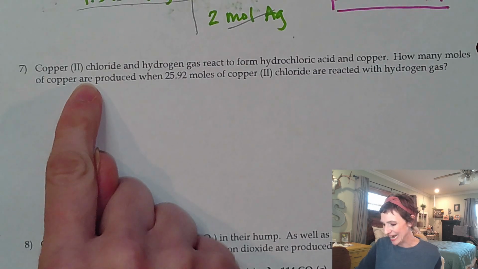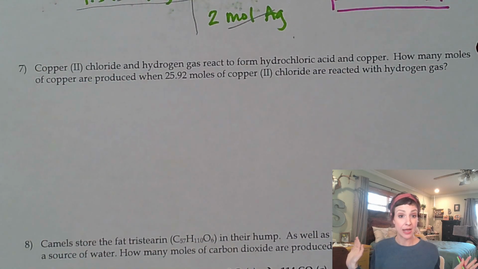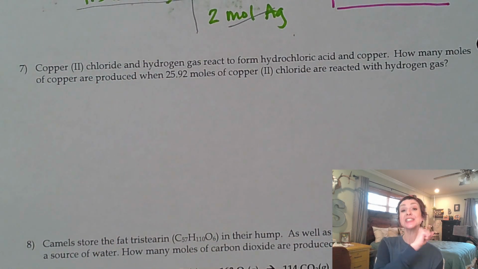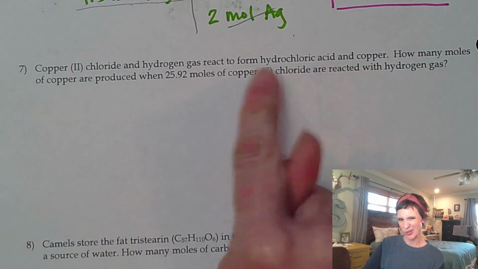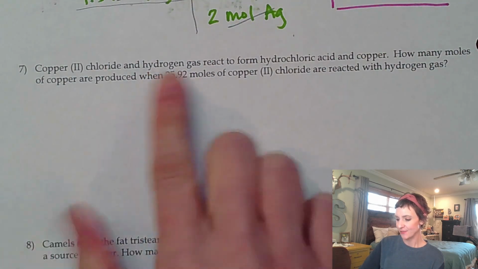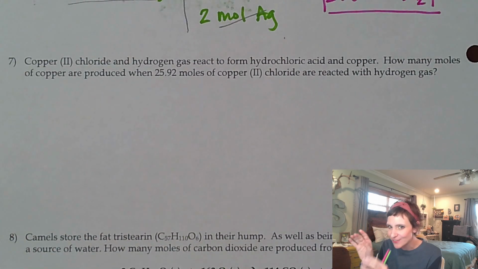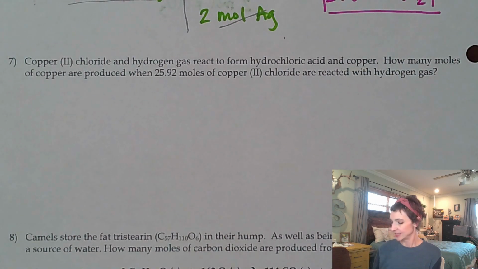Copper 2 chloride and hydrogen gas react. But boom, amazing. Just knowing those 2 things, I could construct the products, but they even tell you what they produce. But let's see if we can ignore the "react to form hydrochloric acid and copper," and on our own see if we can create those products with our brains.